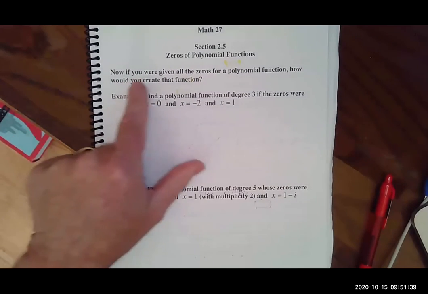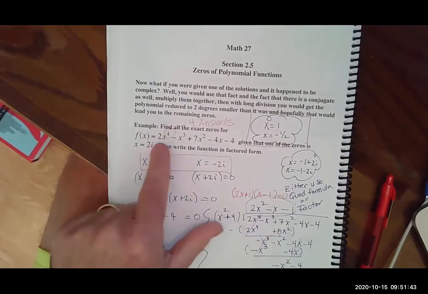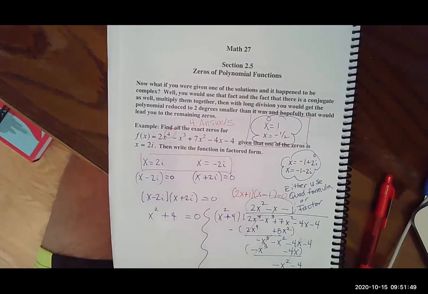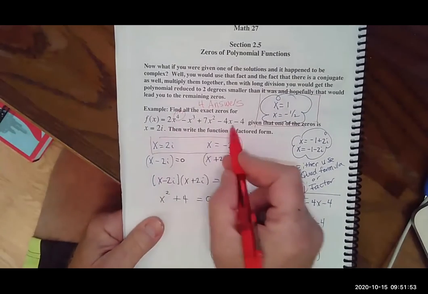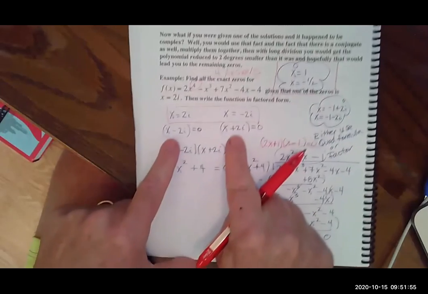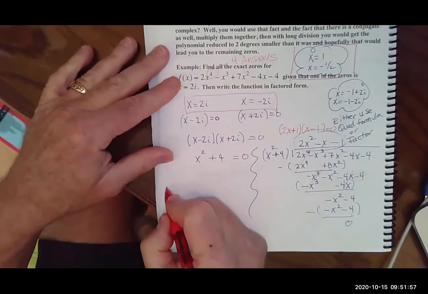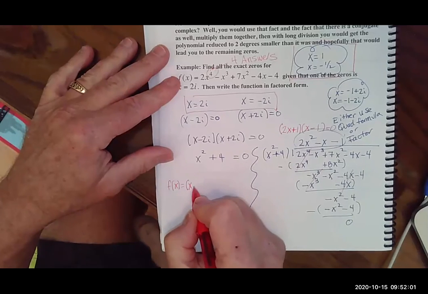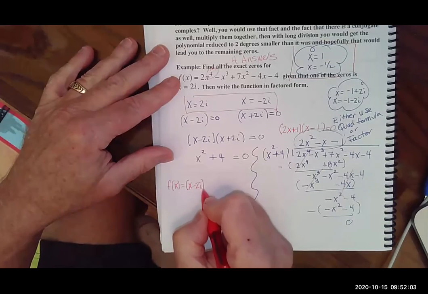All right, now if you're given all the zeros, so over here it says, I give you the function, find all the zeros. So going backwards, if I give you the zeros, can you create the function? See, creating the function, this one here, would be taking all the zeros, say f of x, taking all those zeros, writing them as factors, like this.